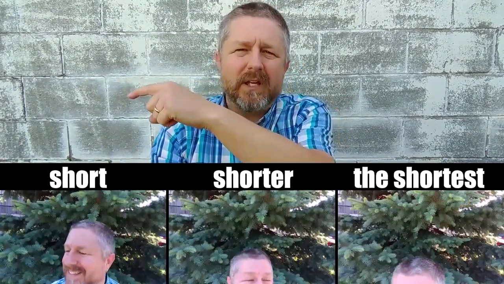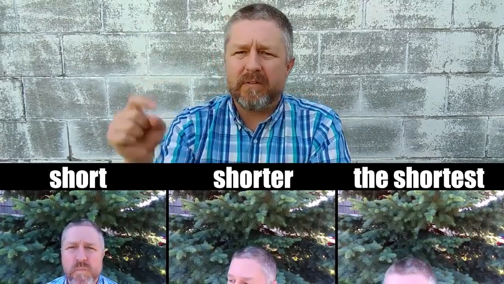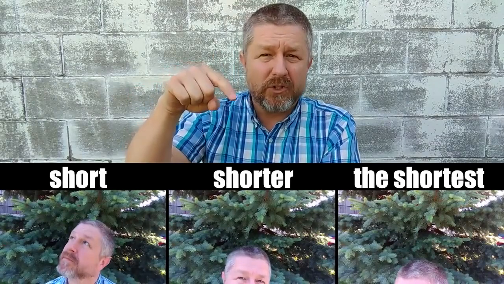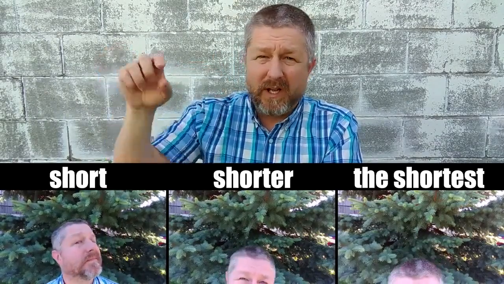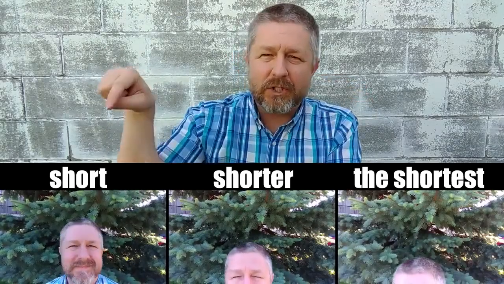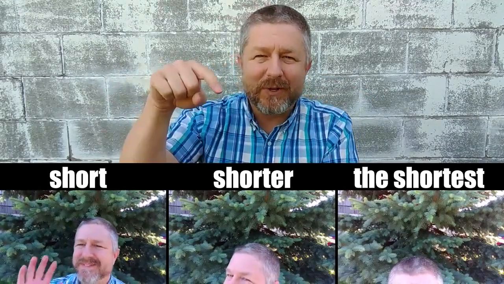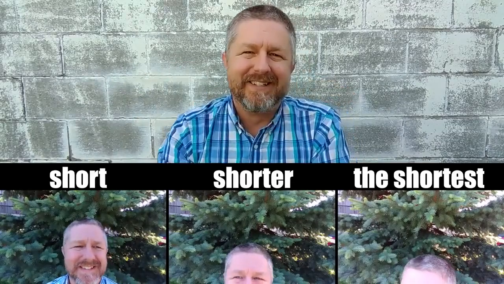So if we look here, we see that for some reason I'm short. But if we look here, I'm definitely shorter than I am over here. But if we look over here in this frame, I am definitely the shortest of all three. So short, shorter, and shortest.